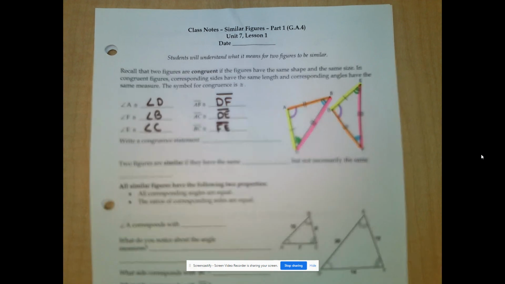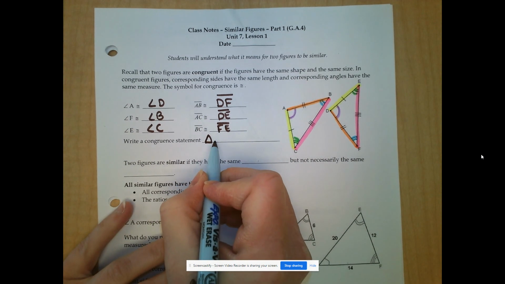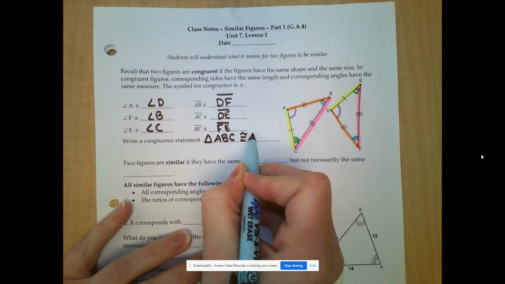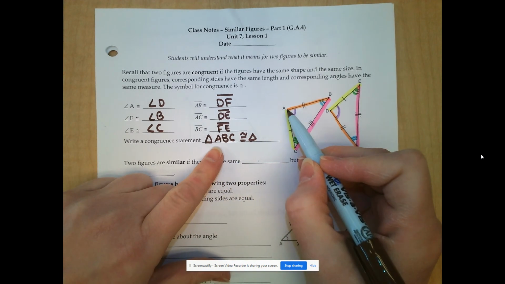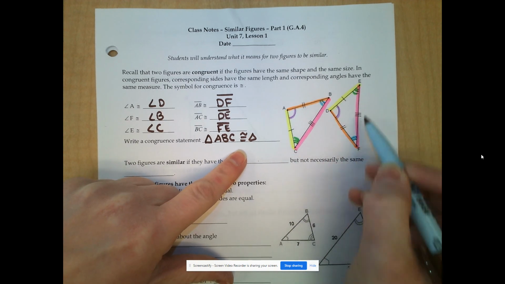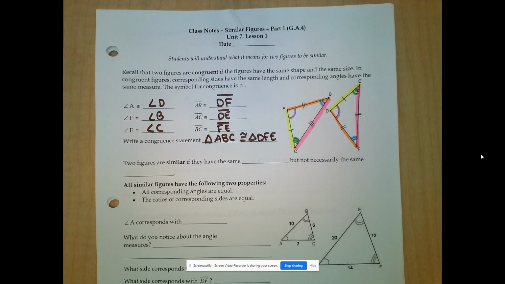Write a congruent statement. So a congruent statement about the two triangles would be to say that triangle ABC is congruent to triangle. Now A was single arc, double arc, triple arc. So over here I'm going to go DFE. So I do have to name them in the same order.